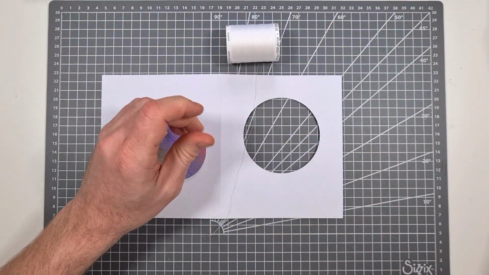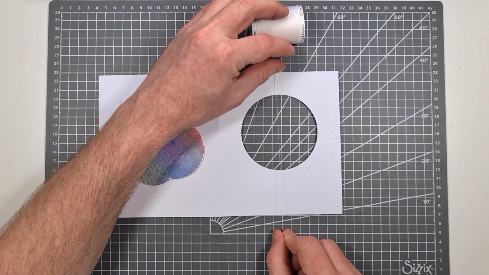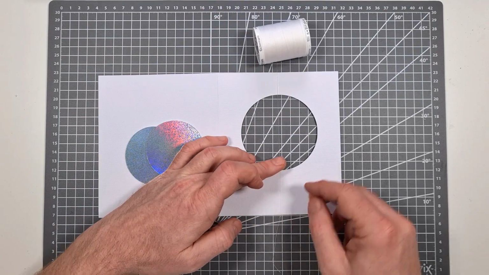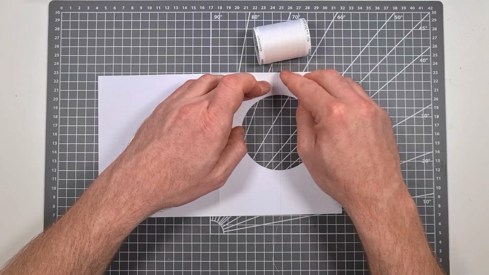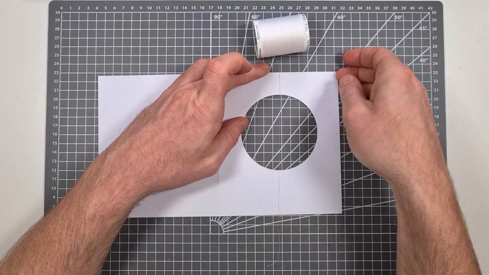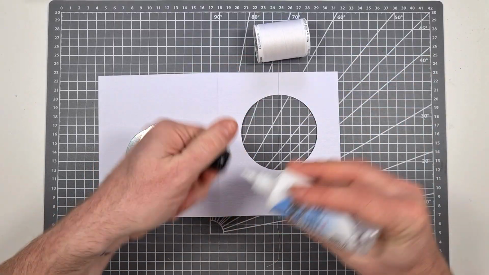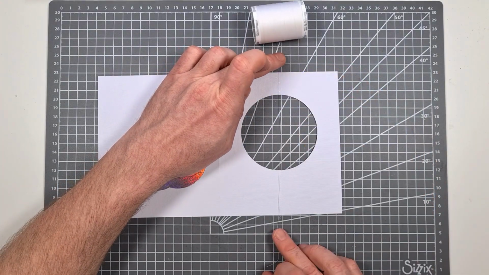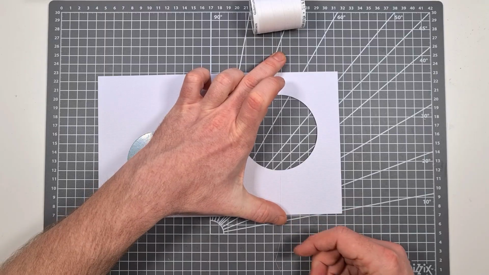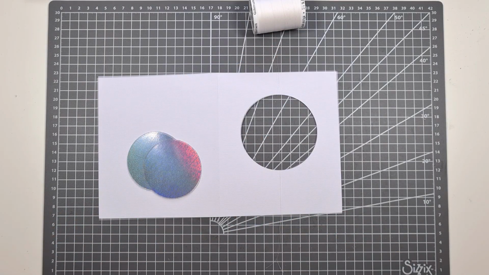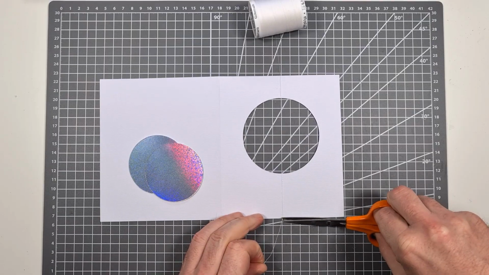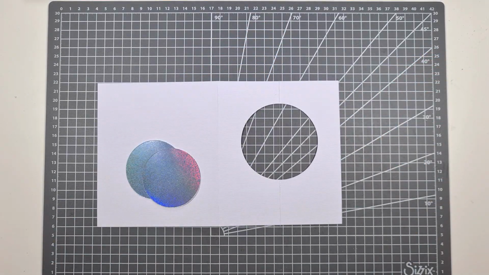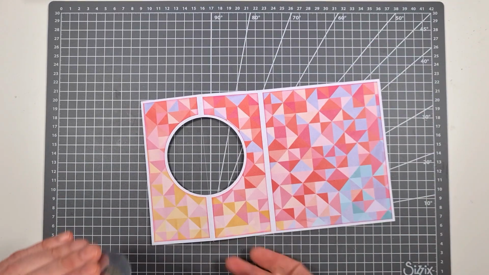Now I'm going to put a tiny strip of glue down the score lines above and below the aperture, and then I'm going to position that thread and then just spread that glue thinly so it almost encapsulates the thread. If you need to, just add a little bit more, but basically what you're trying to do is get that thread to stick as flat as possible so the card will still fold shut. Leave it to fully cure and then trim off the ends. And then we're ready to hang the disco ball.